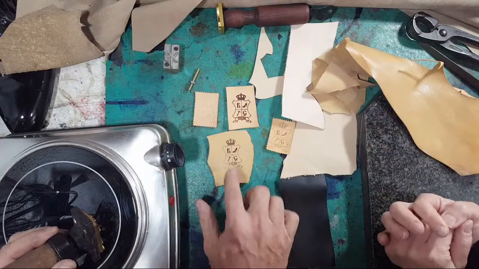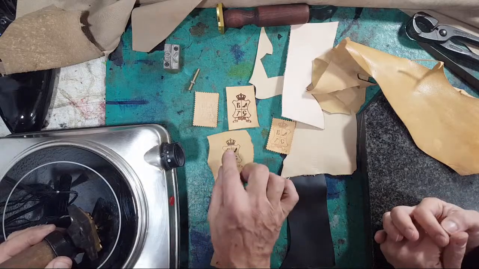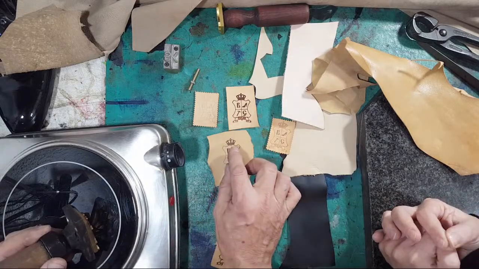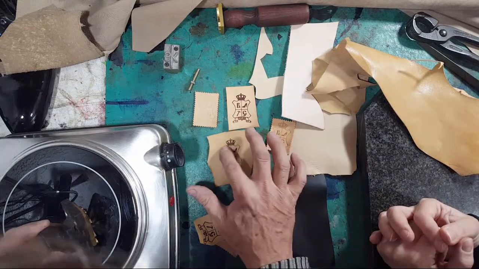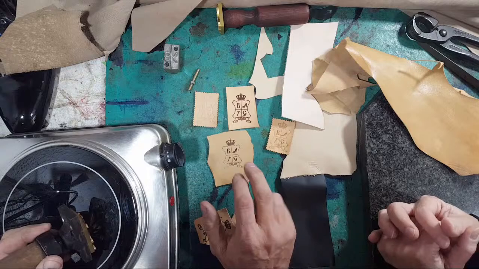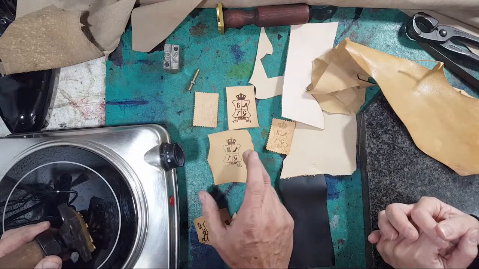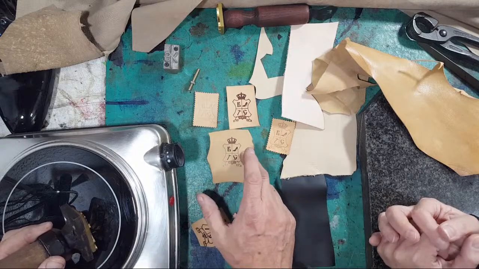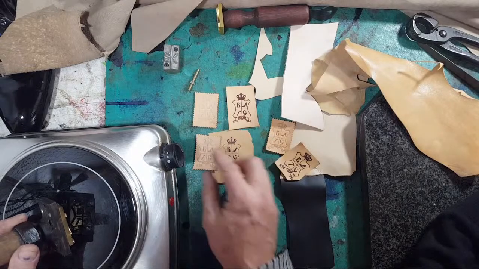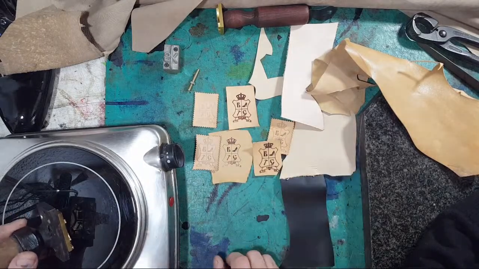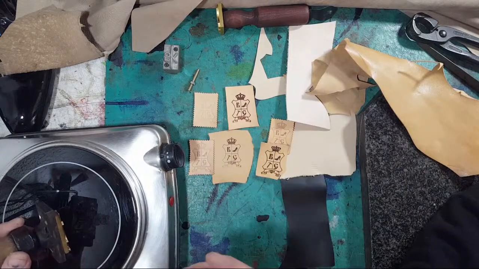Here is, for example, a piece I'm satisfied with. You can see all these small details and good contrast. And also, my choice for leather is a vegetable tan leather, good for a hot stamp. You see, all of this is the result of tests. You see different results. You must find exactly what you want.